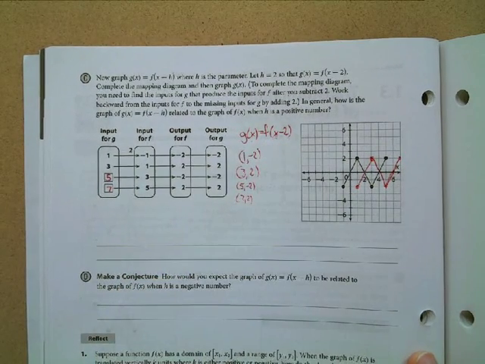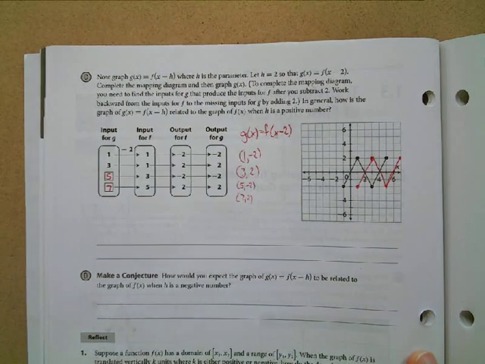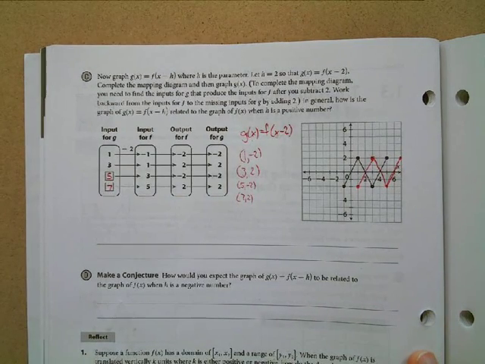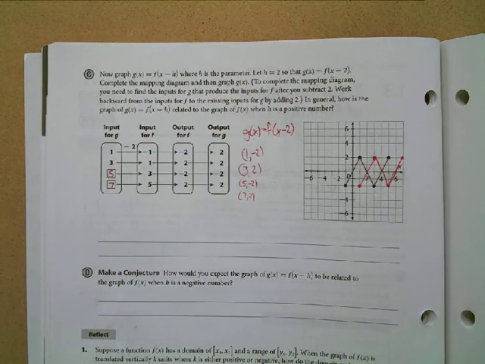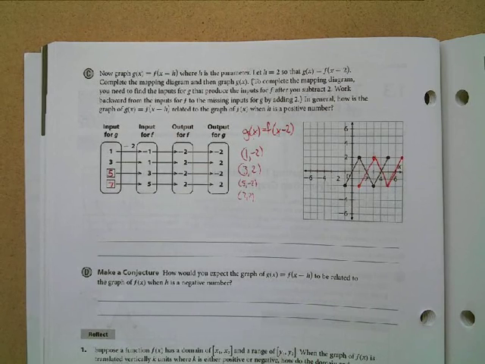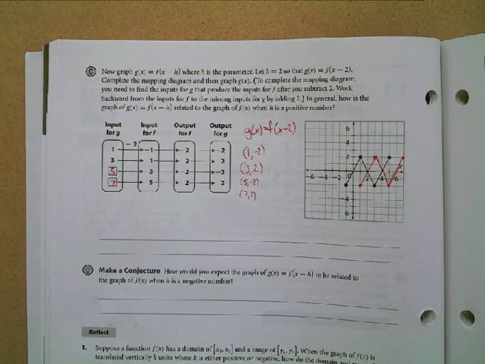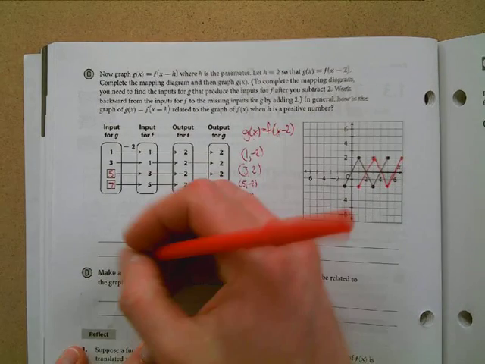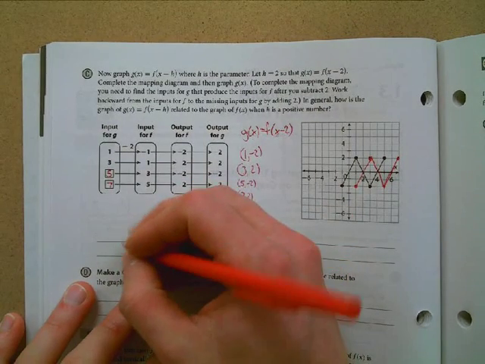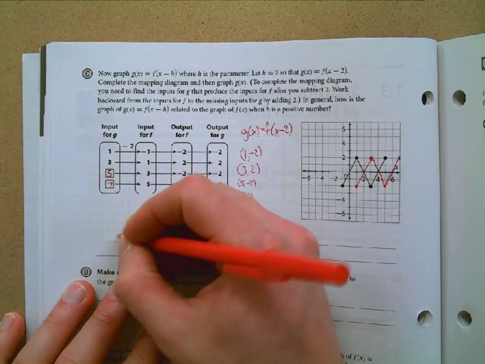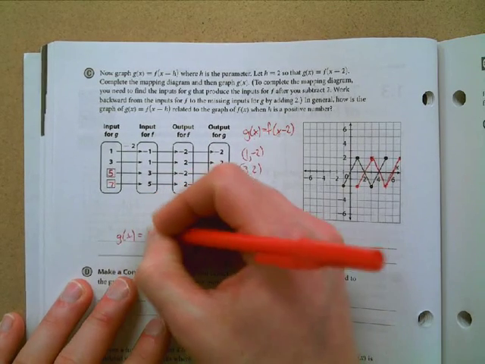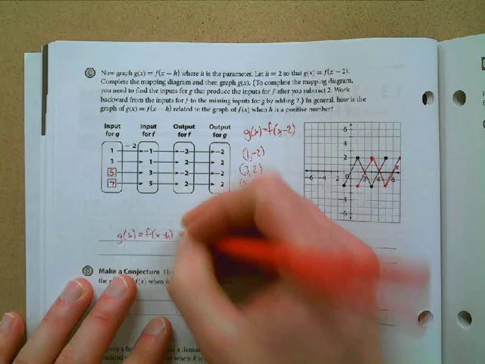So g of x equal to f of x minus h is h units to the right of f of x if h is positive.